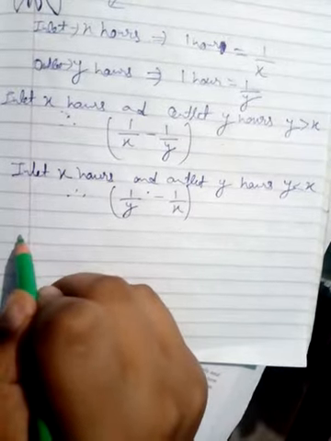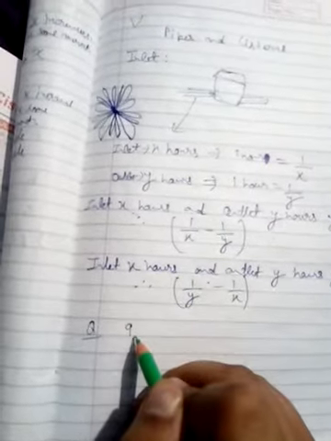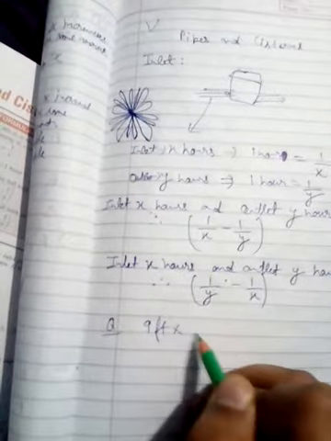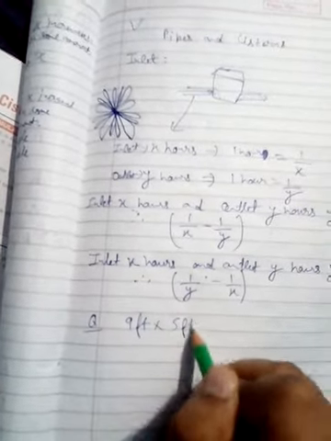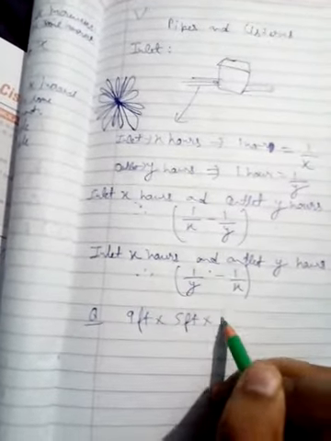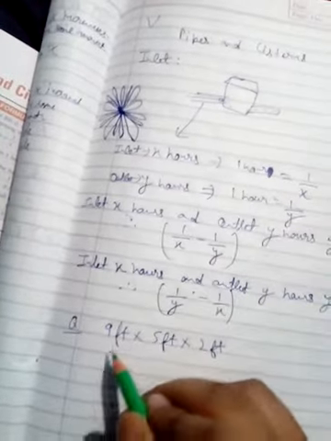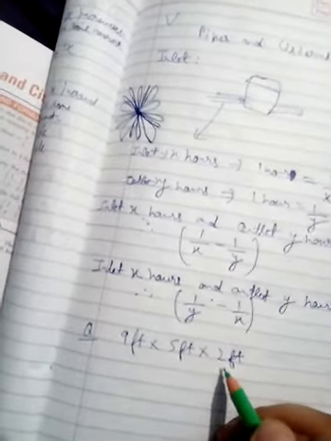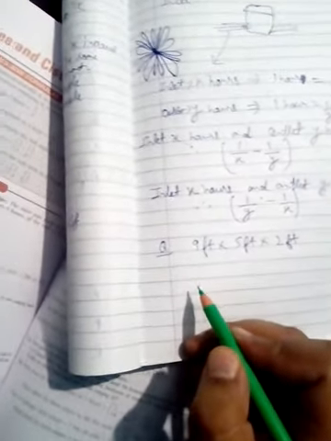Suppose there is a tank of size 9 feet by 5 feet by 2 feet, with an inlet pipe and an exhaust pipe.